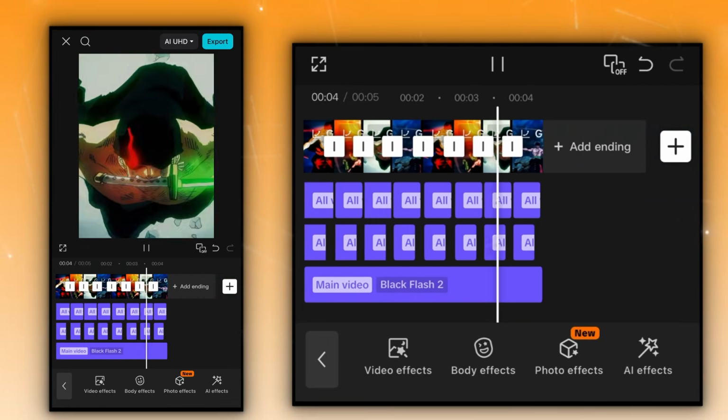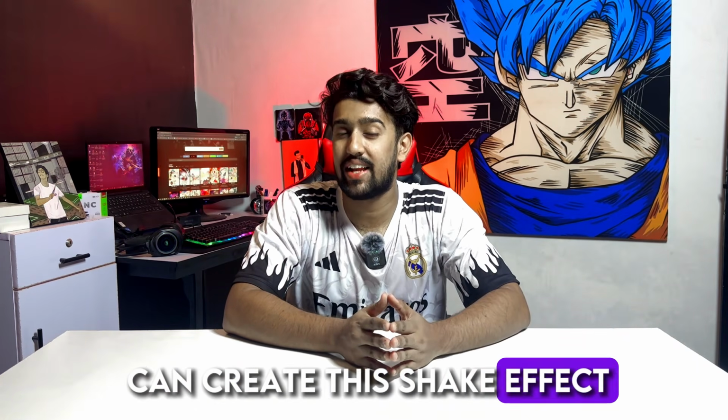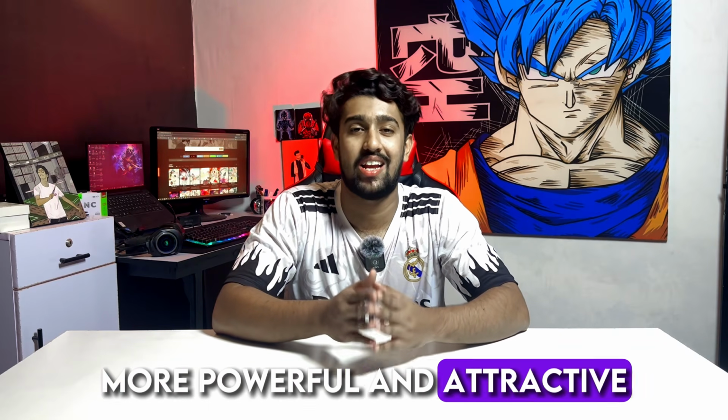Okay, and there you go, you can see your effect is completed. And that's how you can create this shake effect in CapCut. Now you can use this effect to make your edits more powerful and attractive.